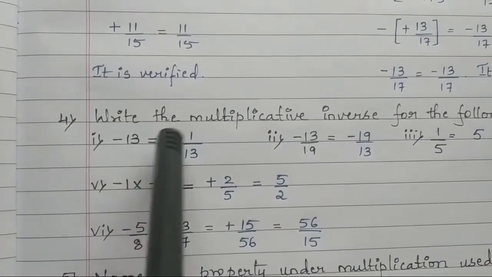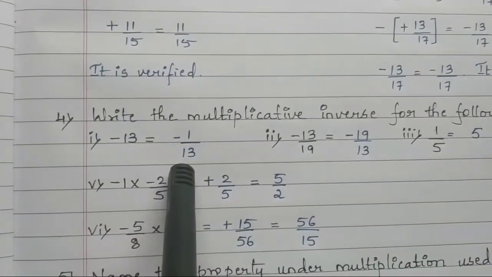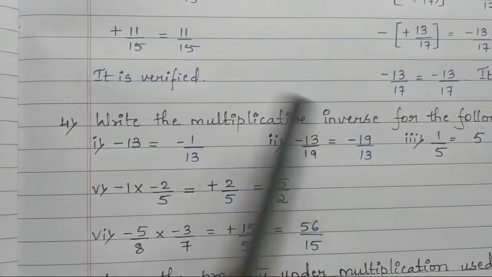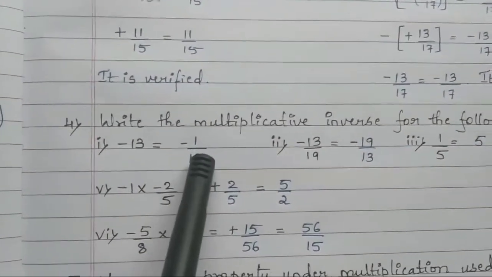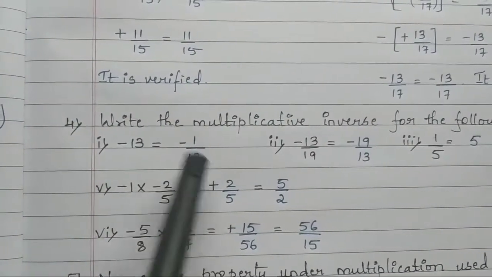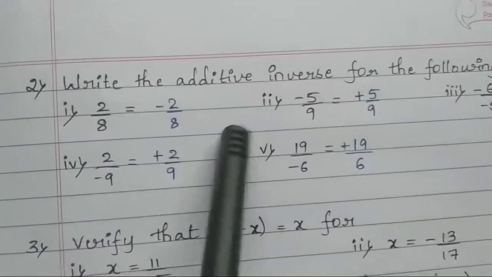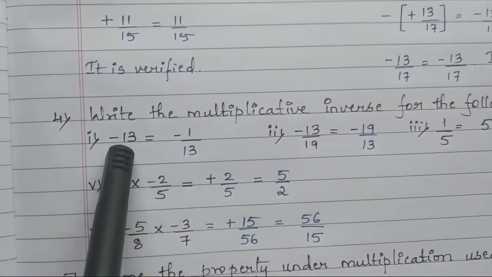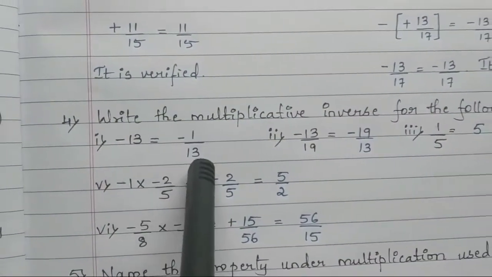So it will become minus 1 by 13. In the case of multiplicative inverse, there is no sign change. The sign will be as it is, only the number will be reversed. But in the case of additive inverse, the numbers will be as it is, only the signs will be changed. So here minus 13 became minus 1 by 13.